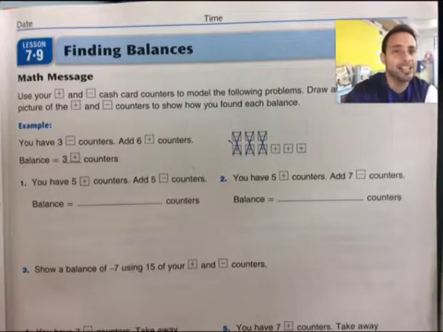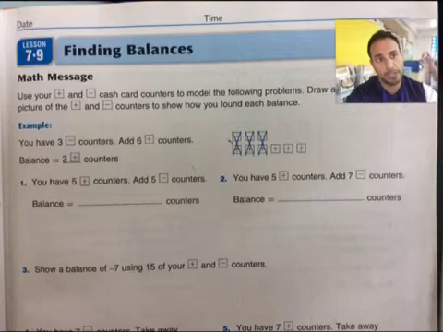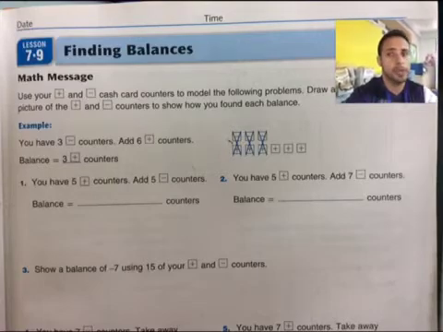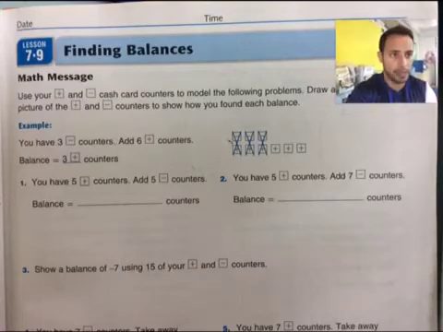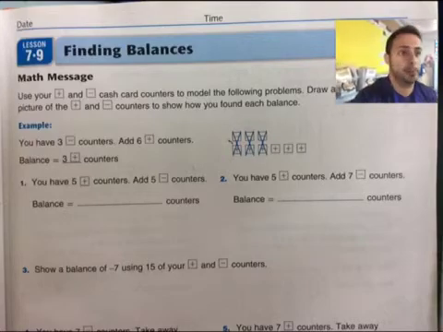Welcome to lesson 7-9, finding balances. For this lesson, we're going to look at positive counters and negative counters, and we're going to cancel them out together and compare the amounts so that we can come up with a final balance.